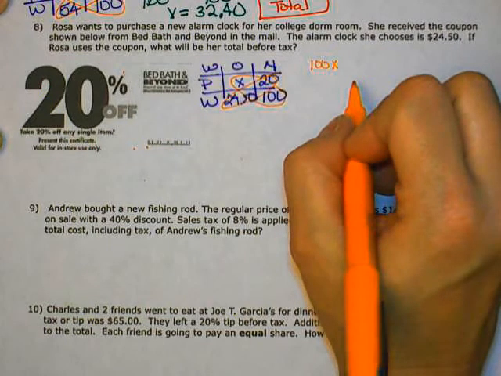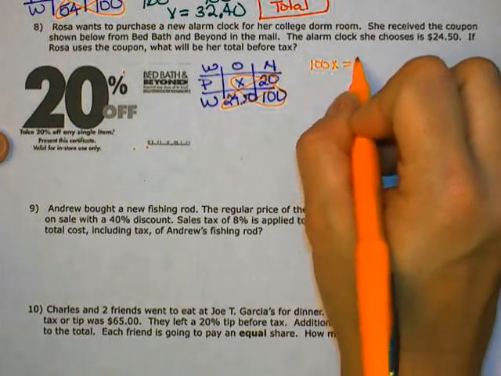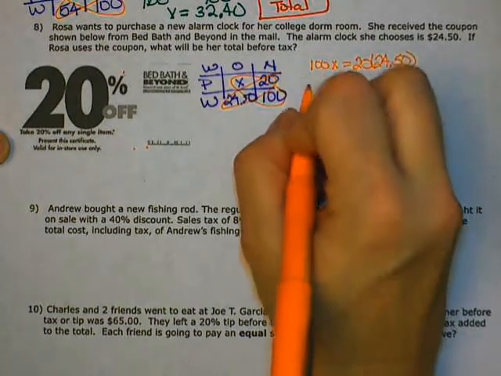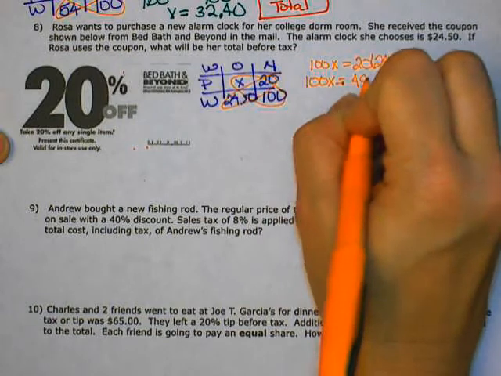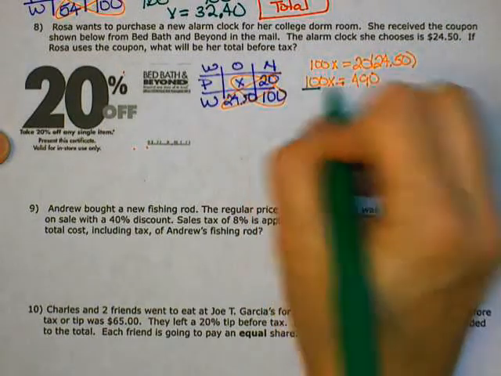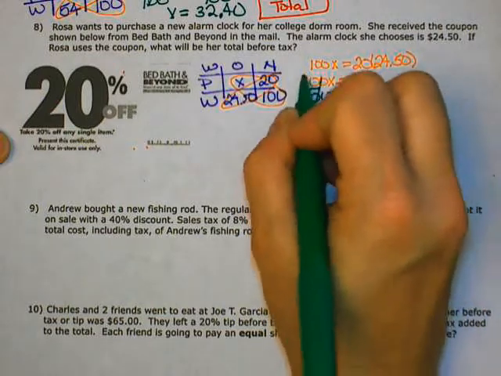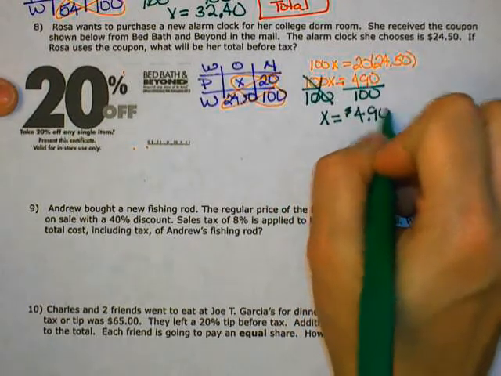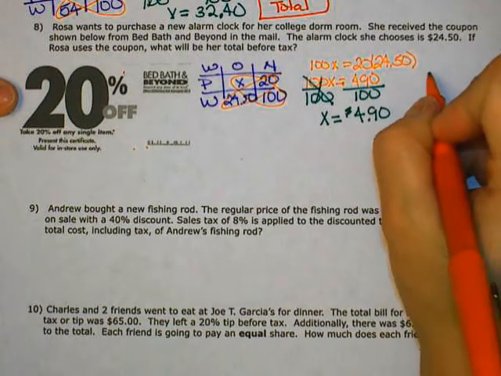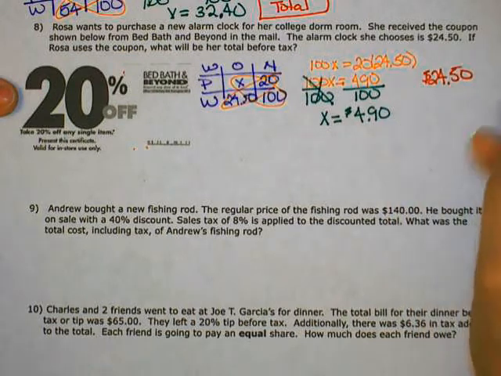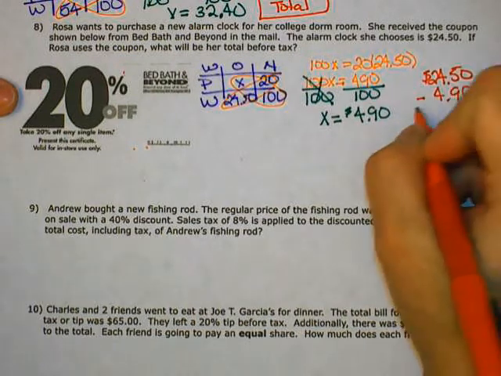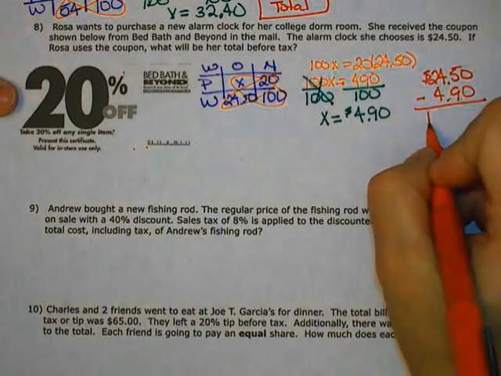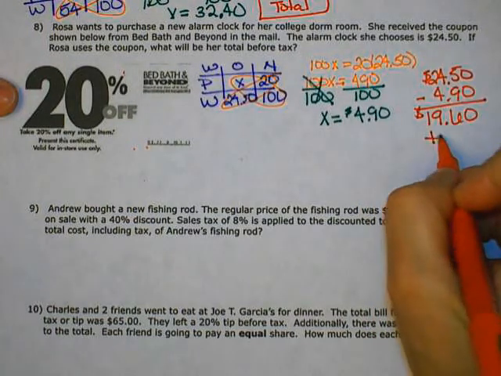of the alarm clock. You cross multiply: 100 times X equals 20 times $24.50. 100X equals 490. Divide both sides of the equation by the coefficient. The amount of the discount will be $4.90. Therefore, we will take the $24.50 original cost, subtract the $4.90, and Rosa will be paying $19.60 for the alarm clock.